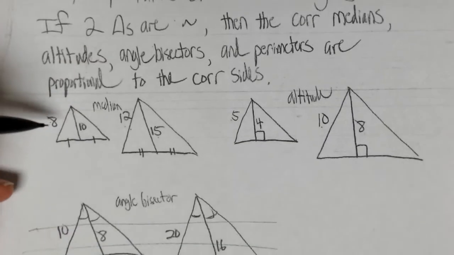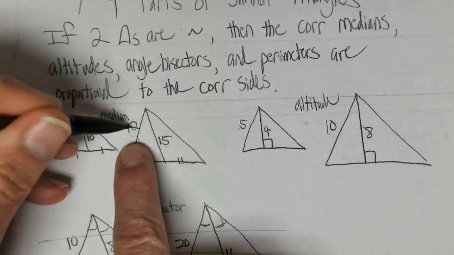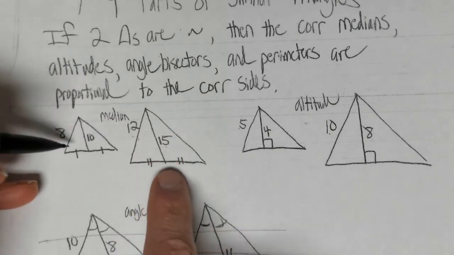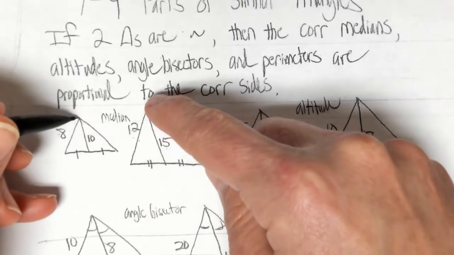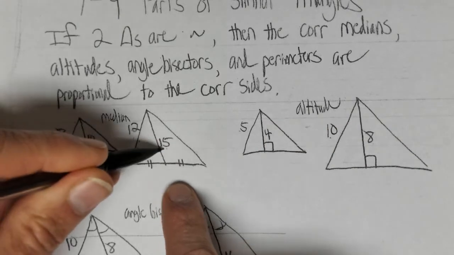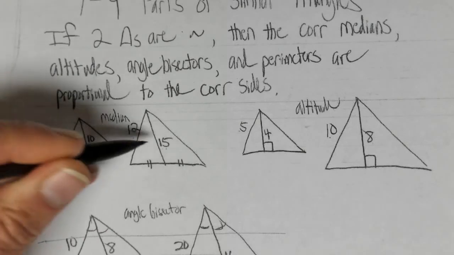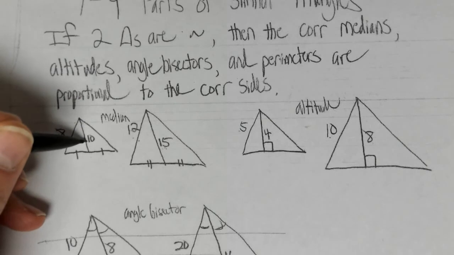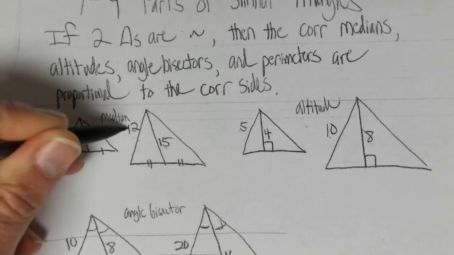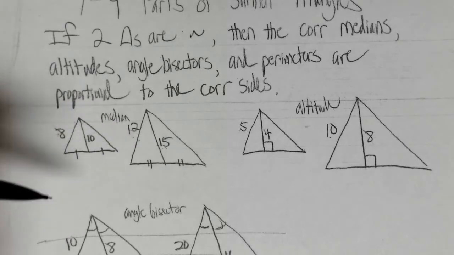For example, let's look at this. First of all, the corresponding medians are proportional. So if these two corresponding sides are, say, 8 and 12, then the medians, which remember from one of the units last semester, start at a vertex and hit the other side at the midpoint, are 10 and 15. They're proportional because 12 over 8 is 1.5 and 15 over 10 is 1.5. So the corresponding medians are also proportional. If this side got 1.5 times as big, then this median also has to get 1.5 times as big.